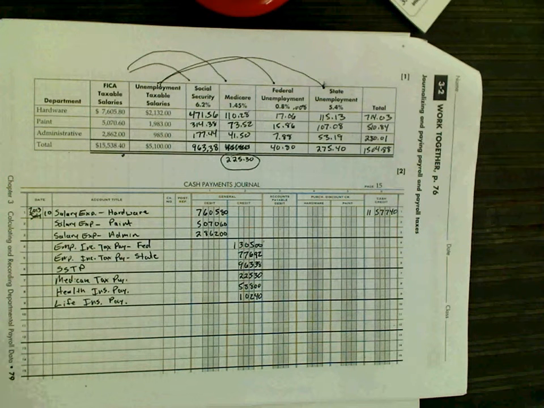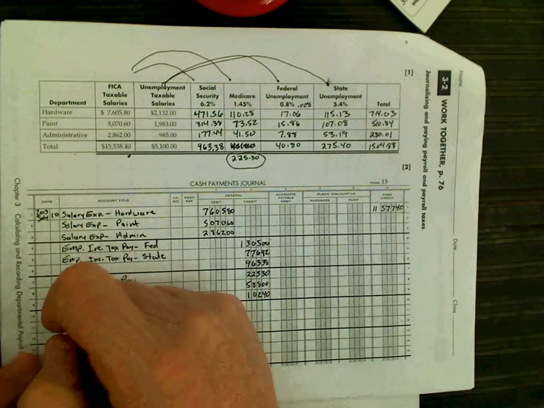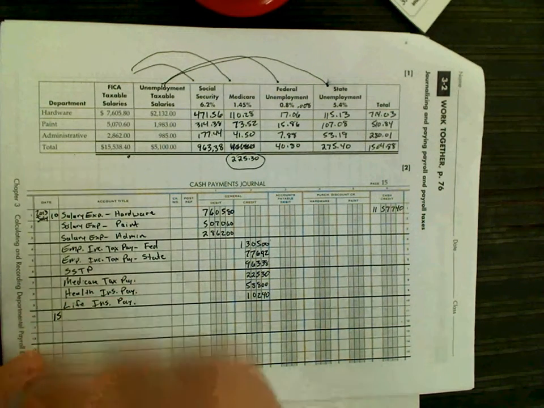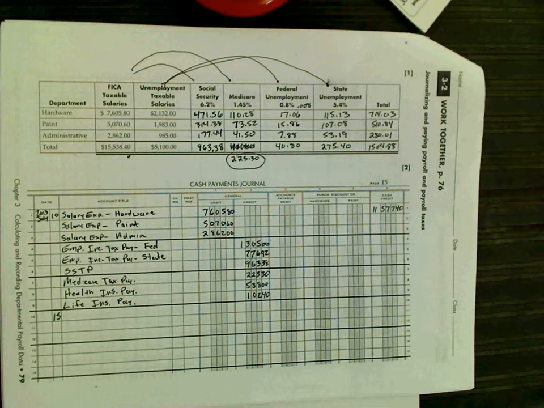I don't know. Alright, it says, paid employees' federal income tax withholding, Social Security tax, and Medicare tax payable for the pay period ended July 3rd. So on this one, we are paying what we owe the government for the taxes that we've taken out for federal income tax, Medicare tax, Social Security tax.